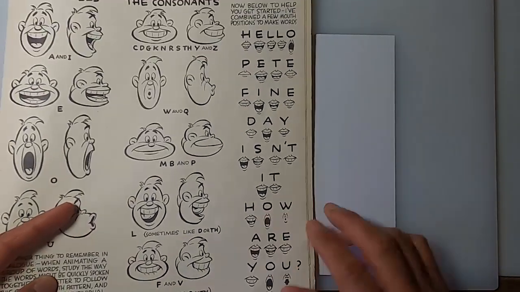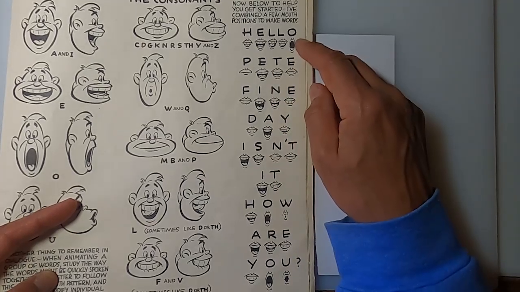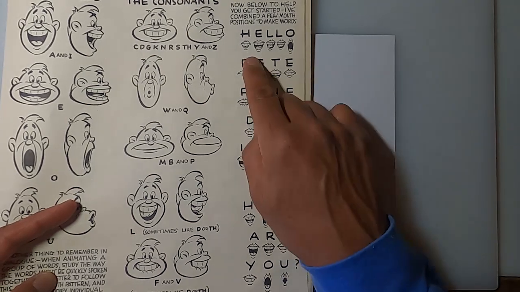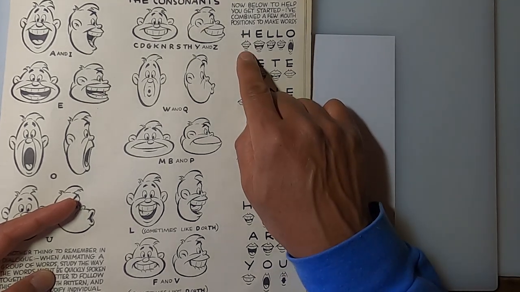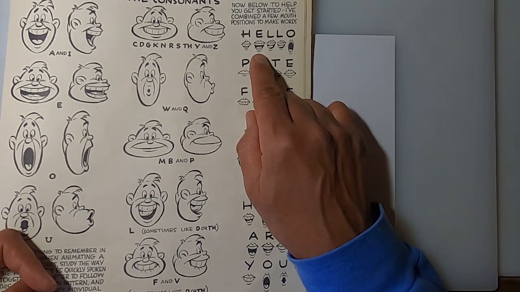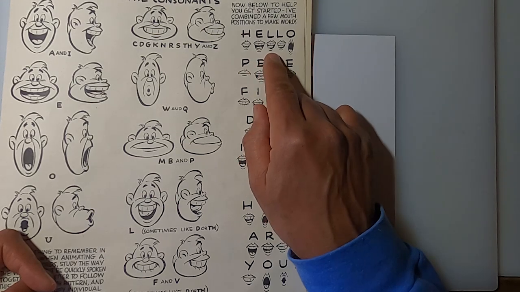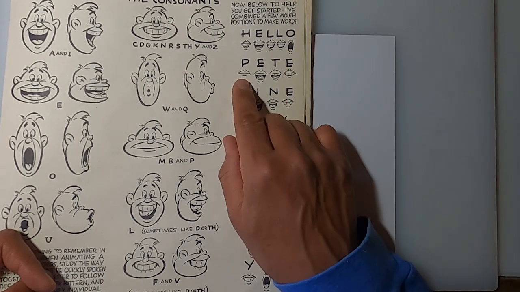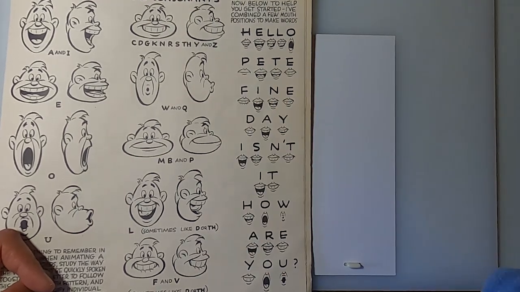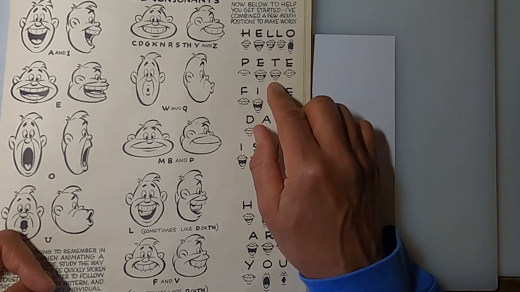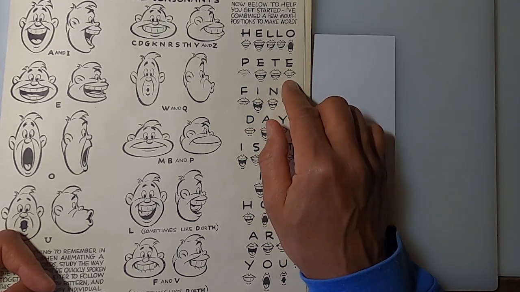So in his example, he's putting up a sentence that says, "Hello, Pete. Fine day, isn't it? How are you?" And here we see that he does the H with this. The mouth is kind of closed, and we just see top teeth and the tongue on the bottom. You open wider for a he, and then the tongue starts to go up for a hello, and then go to this O mouth. For Pete, the mouth closes, and then opens wide for Pete. P closes, and then we see just teeth for Pete.